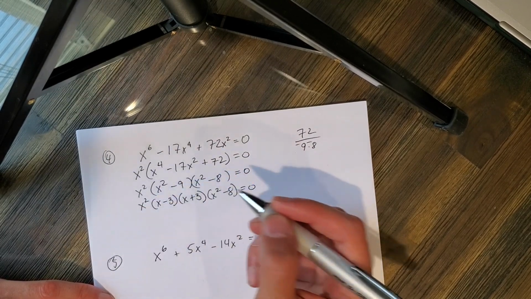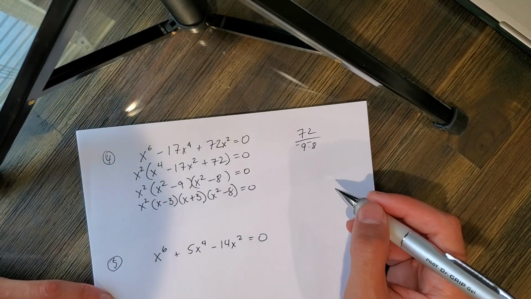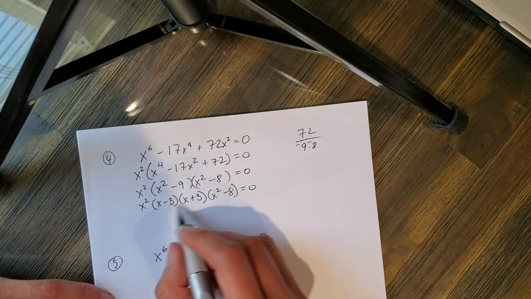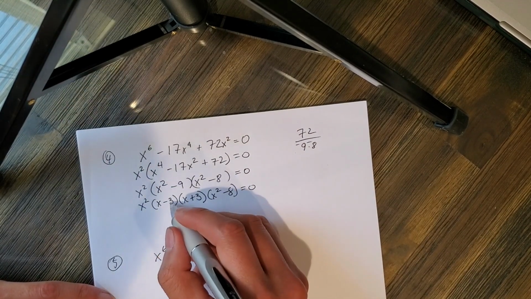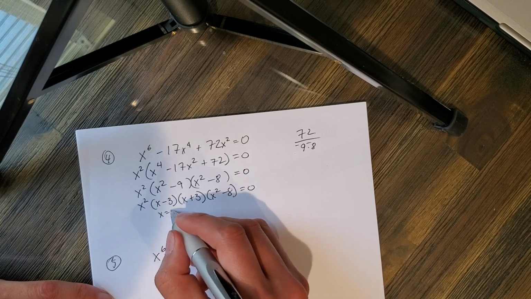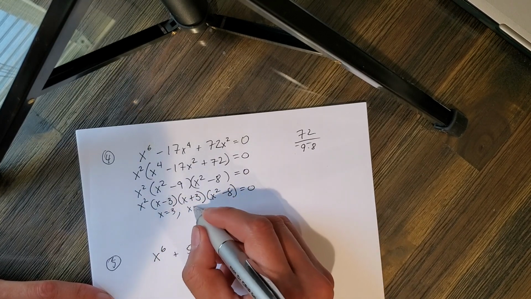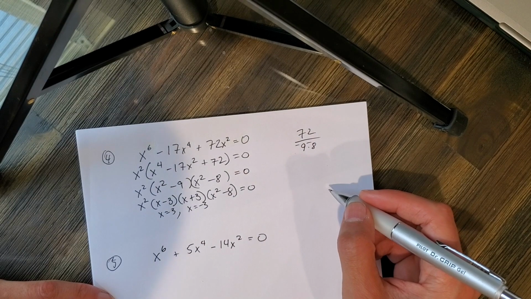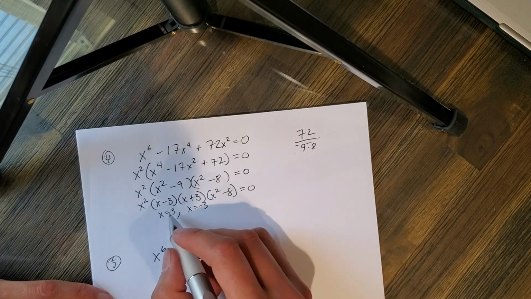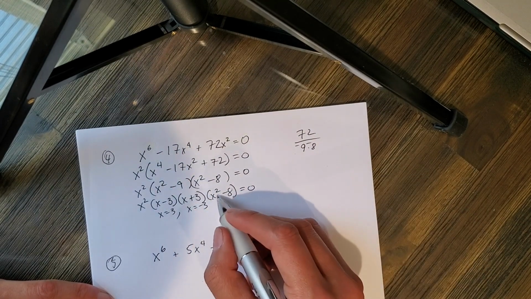Let's solve the linears. We could do those mentally. So it'll just be the opposite of that number there. So it'll be x equals 3 and x equals negative 3. So far I have my 2 solutions there. I need 4 more. So let's solve this one here.